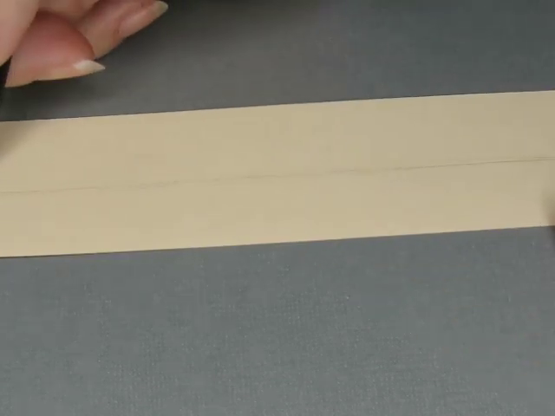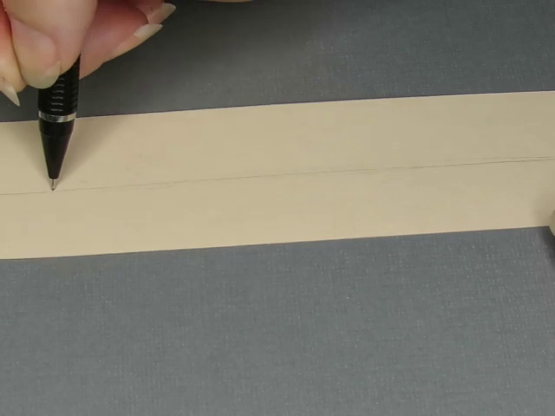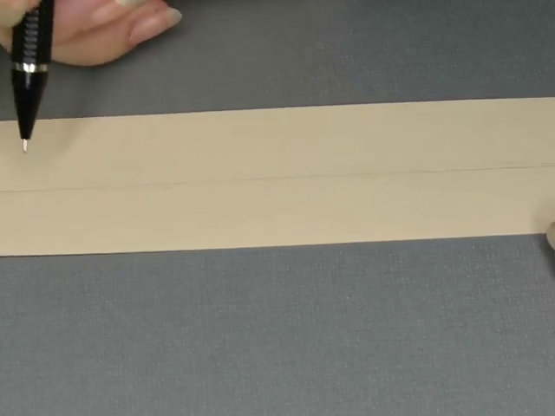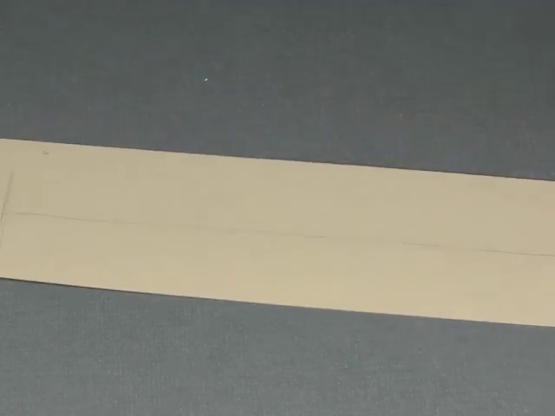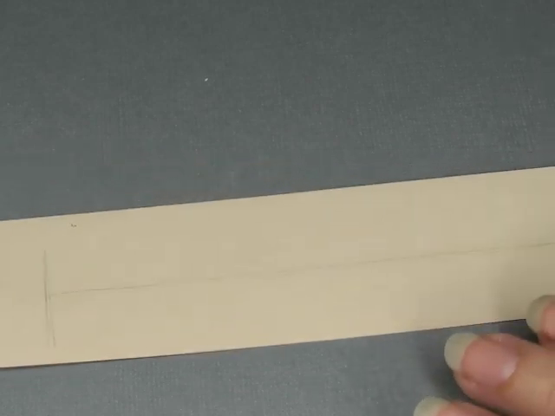That way the ends of my brackets will be in the same spot. I'm not so worried about them being too wide or too narrow, but I want the middle part to be kind of straight down my page. So I'm going to do that.